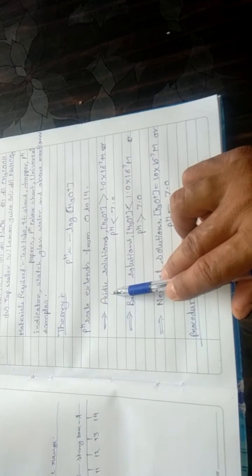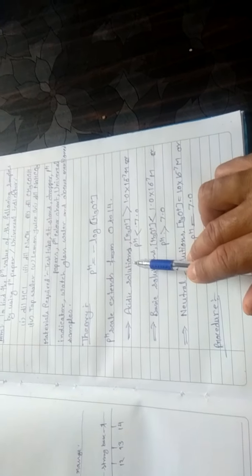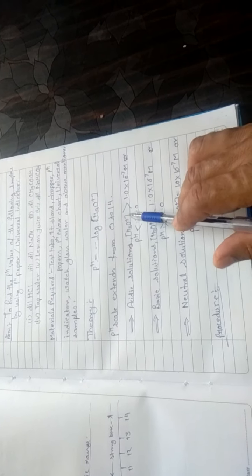The same things we will mention in our theory section. Acidic solutions show pH less than 7.